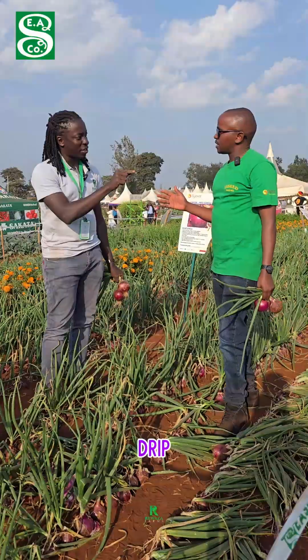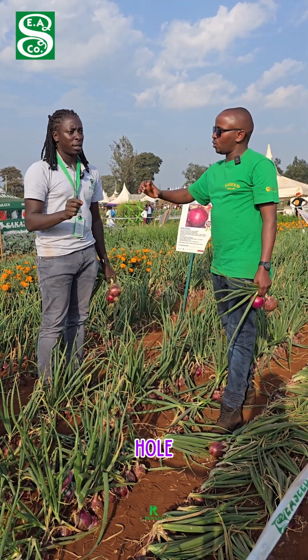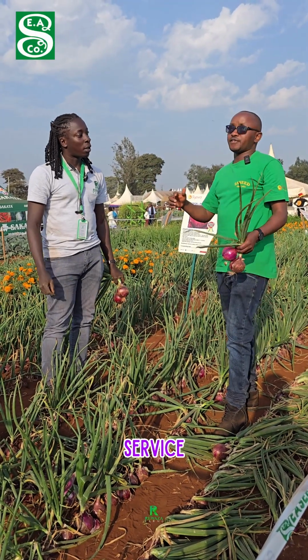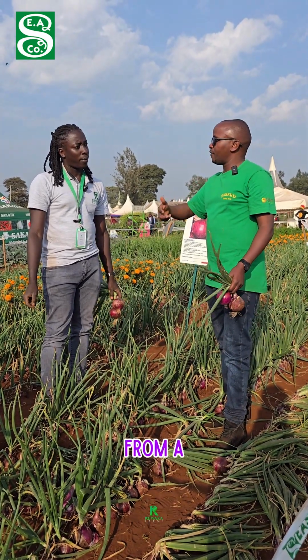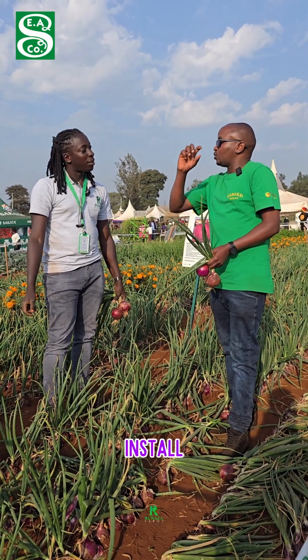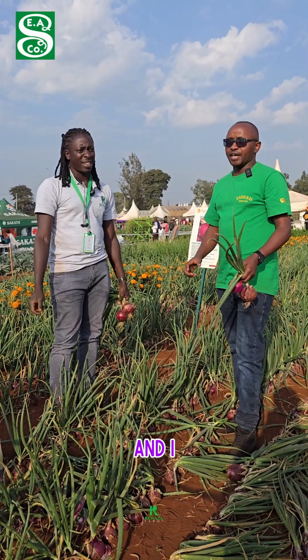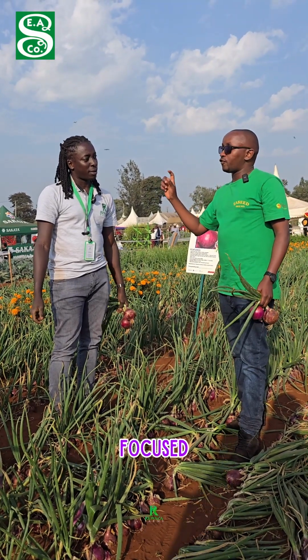Recommended emitter spacing, drip line, hole to hole. Do you recommend 10 or 15 centimeters? Hole to hole should be 10. But now we have service providers who do the drip lines. A farmer might decide to order a drip line from a certain company with a certain specification. Depending on the interest of the farmer, he might say to a supplier, I want you to install for me 1 acre of drip line and I want it on a 15 centimeter space, because that farmer must have focused on big onion.